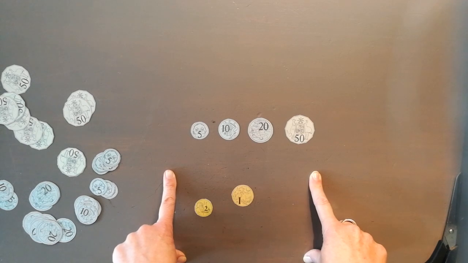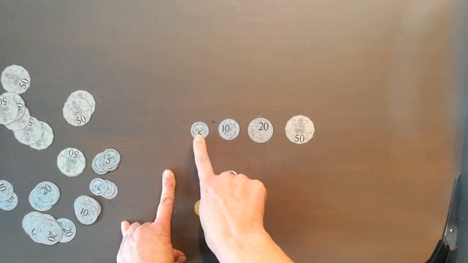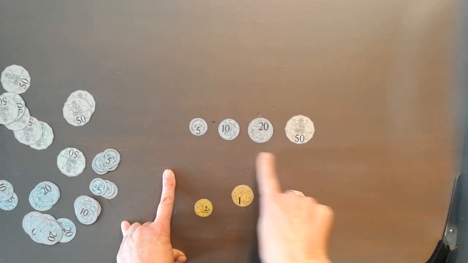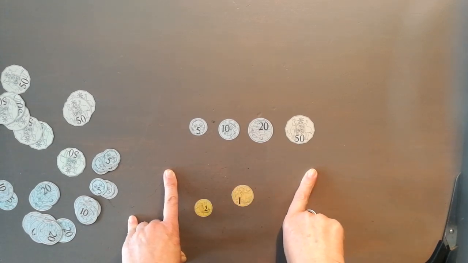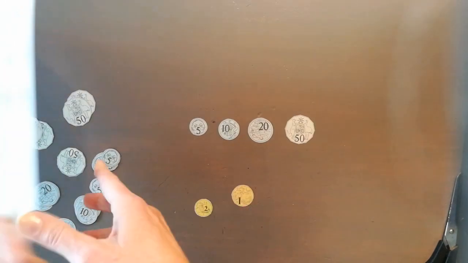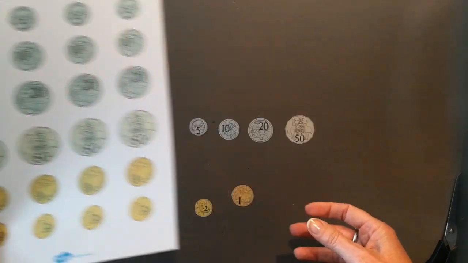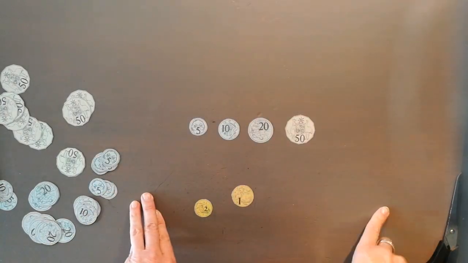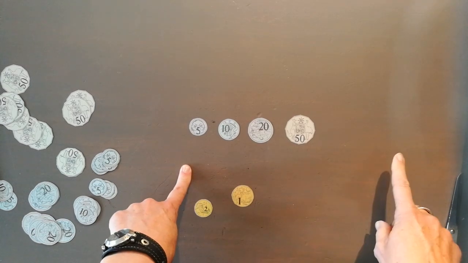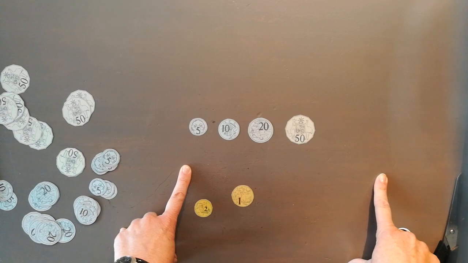Well, I would like you to think about how we order these. Cut out or place in order your coins at home or wherever you are. Take a photo. If you've got paper like this, I want you to be able to cut them out, paste them in order, and tell us why you put the smallest one here and the largest one there. Okay, so ordering money in value. Okay, have fun.